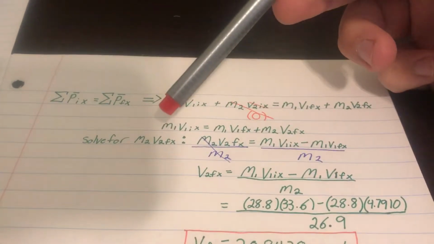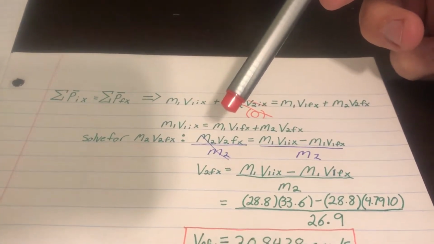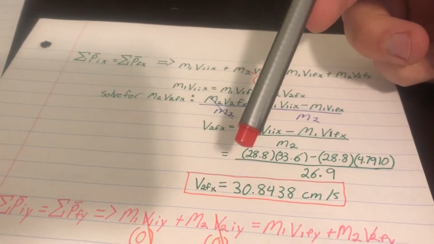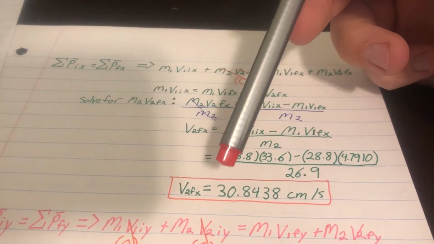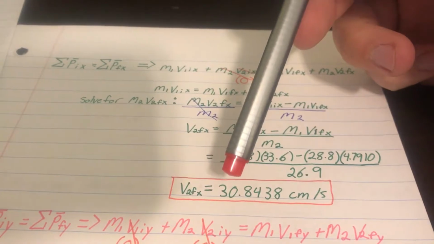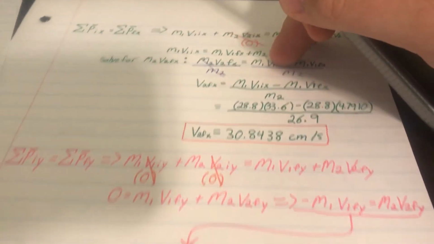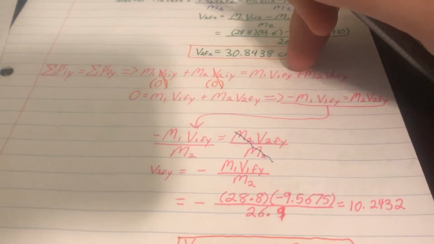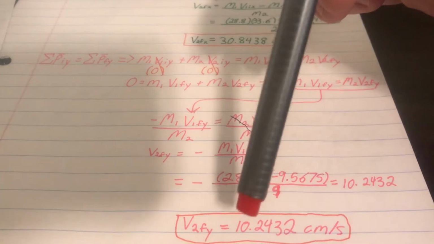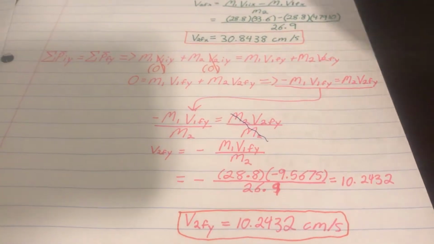I'm left with this, and I algebraically solved it and got my final velocity in the x direction for disc 2 at 30.8438 centimeters per second. I did the same thing for the y direction, and I got 10.2432 centimeters per second.